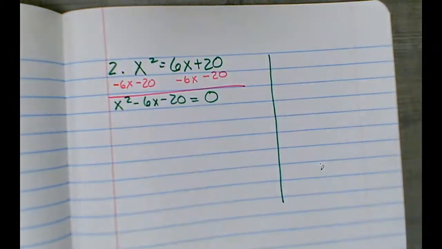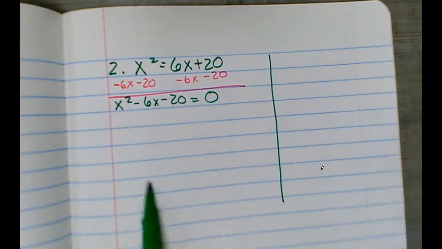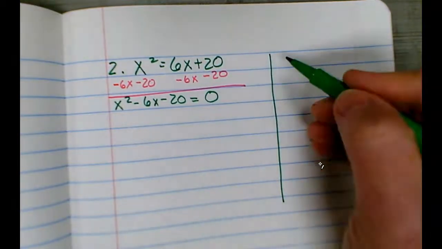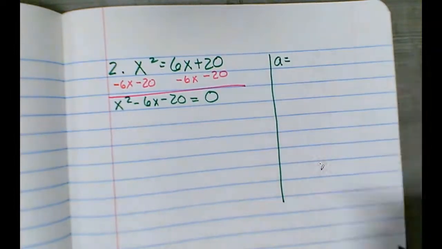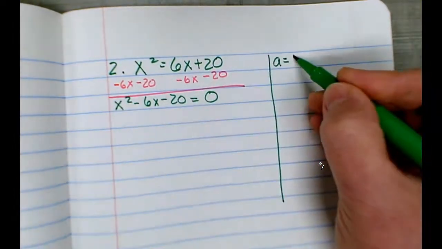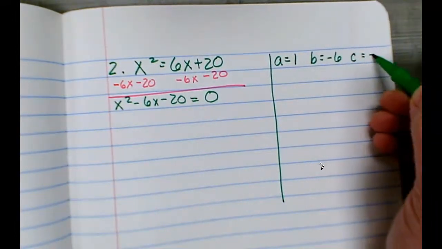Then, just to keep my paper a little bit neater, I'm going to do the discriminant over here, and then I'm going to do the rest of the quadratic formula here. So what is the a? When there's no number in front of the x squared, the a is 1. B is negative 6. C is negative 20.